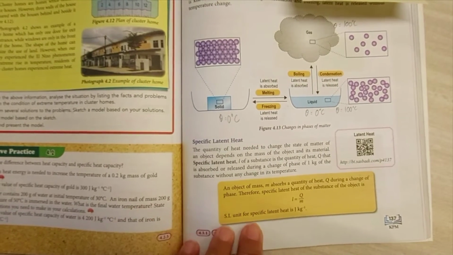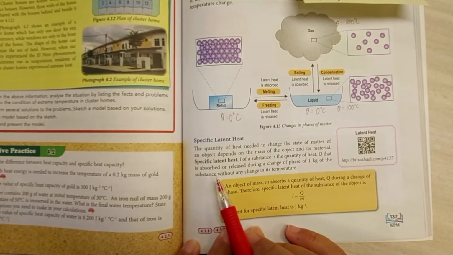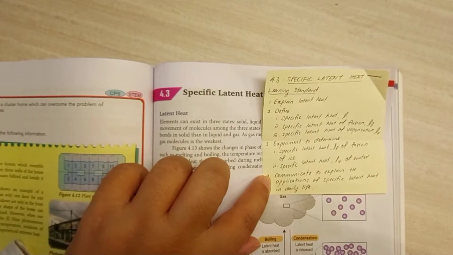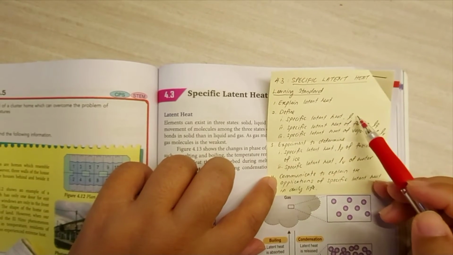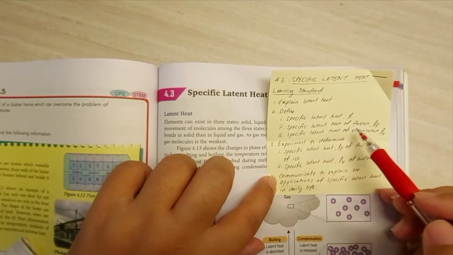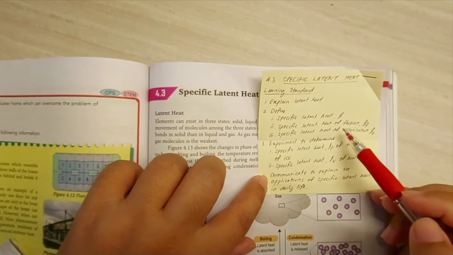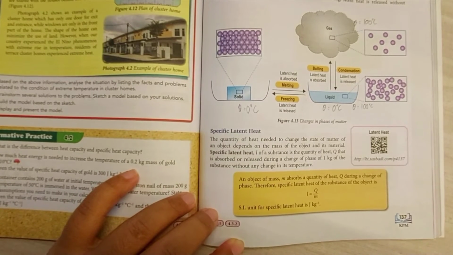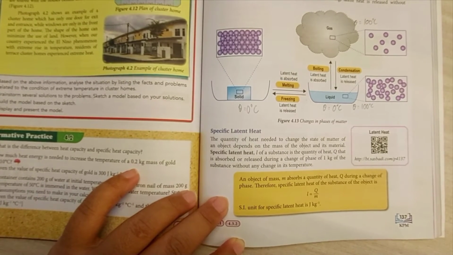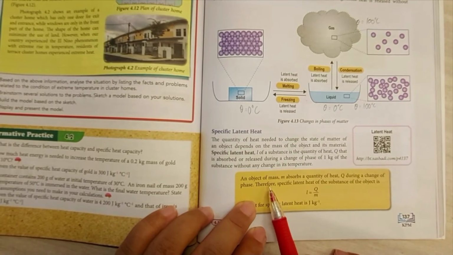Okay, now kita akan masuk kepada specific latent heat. What is the specific latent heat? Tengok balik pada kita punya objektif. Objektif untuk specific latent heat kita ada specific latent heat of fusion dan juga specific latent heat of vaporization. So kat sini akan ada 3 specific latent heat. Kita tengok yang pertama adalah specific latent heat. What is specific latent heat? So tengok definition dekat sini.